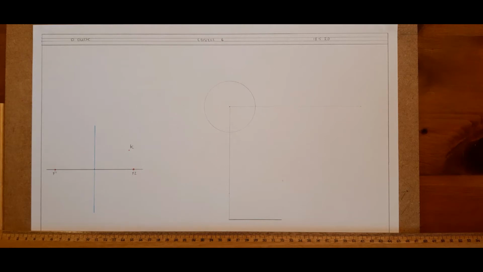Hi folks, and welcome to Conics 6. There are going to be two questions in this, and the first one is an ellipse.